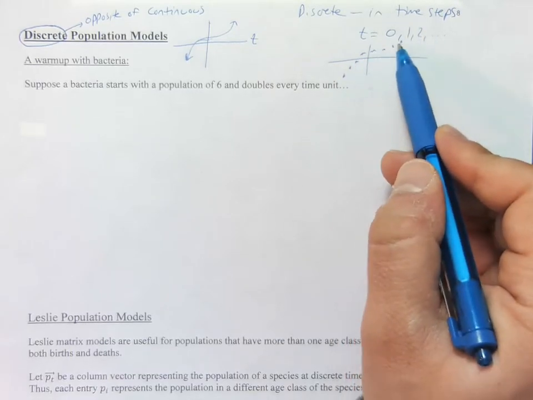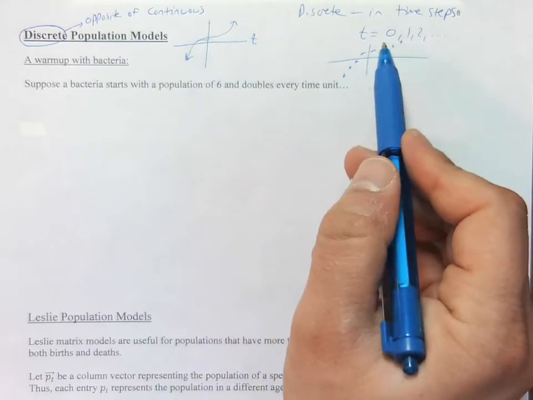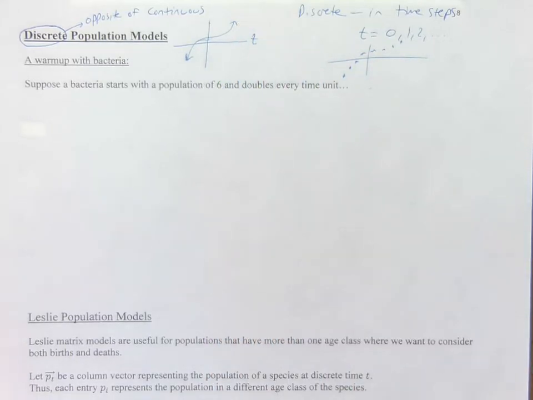This would be like stepping along in space, the same kind of shape, but it takes discrete steps. So that's what we're thinking about here. And again, we're going to warm up with this bacteria example, and then we'll move on to the more complicated, slightly more advanced matrix model example.